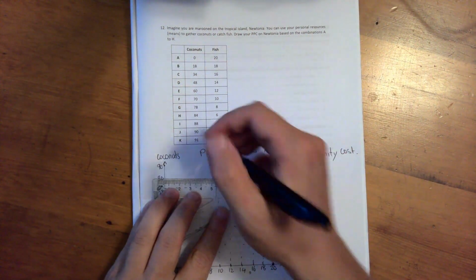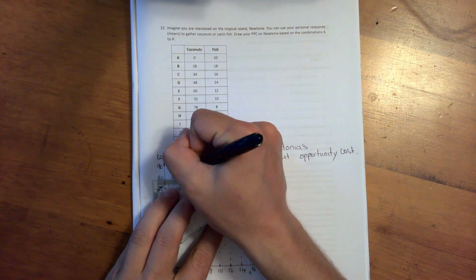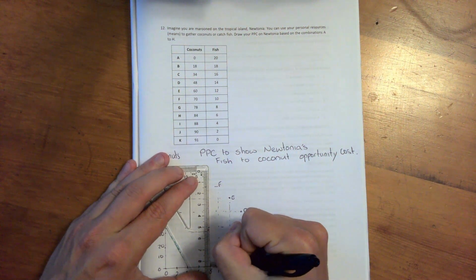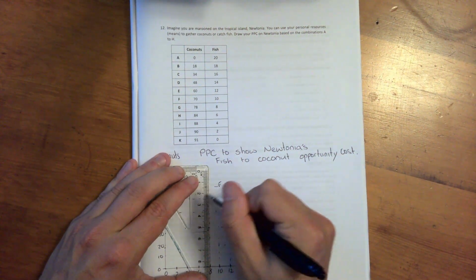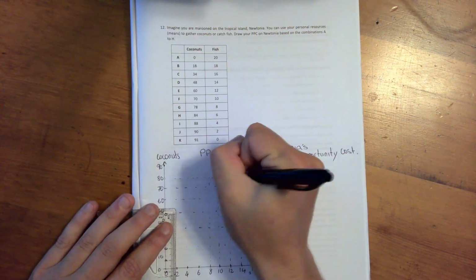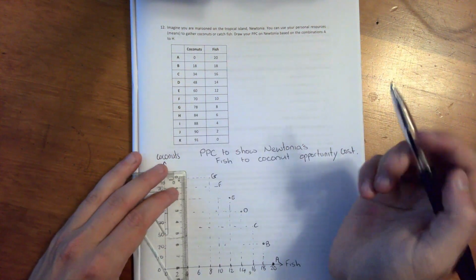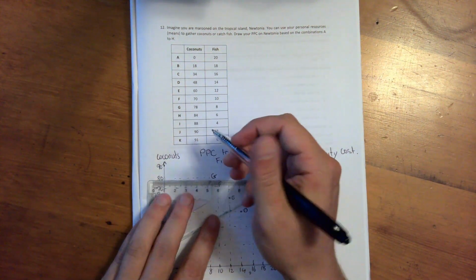Okay, this is why it needs to be kind of accurate. So 8 goes up to 78, which will be here. And that will be point G. Point H will be at 84.